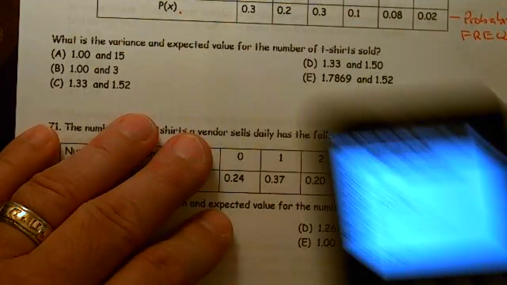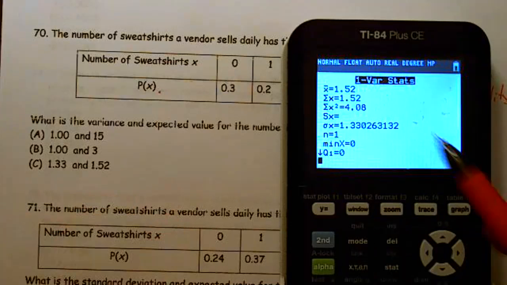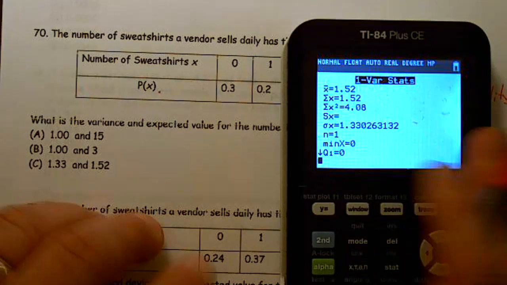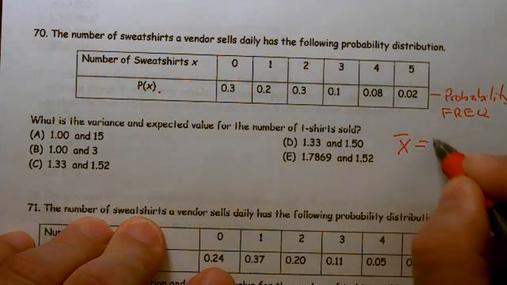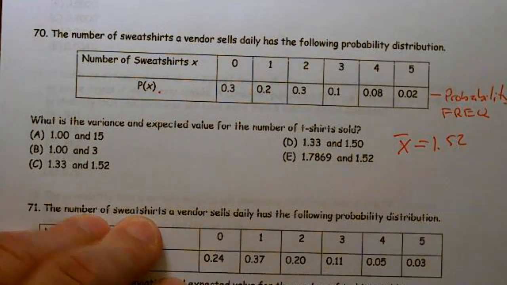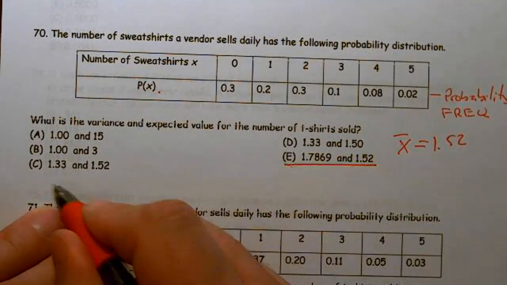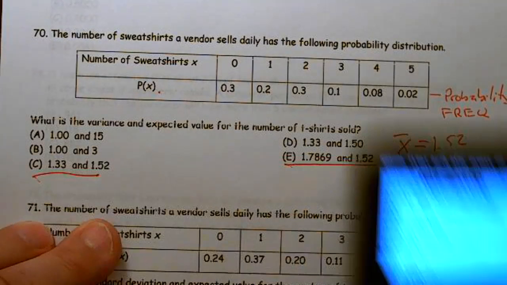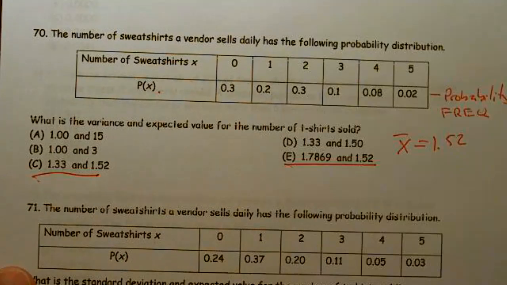Now, what they asked for was the variance and expected value. First off, the expected value is my average. So X bar equals 1.52. Well, real quickly, that means we've narrowed this down to C and E. But we also need the variance. The bad thing is this won't give you the variance. It'll give you the standard deviation.